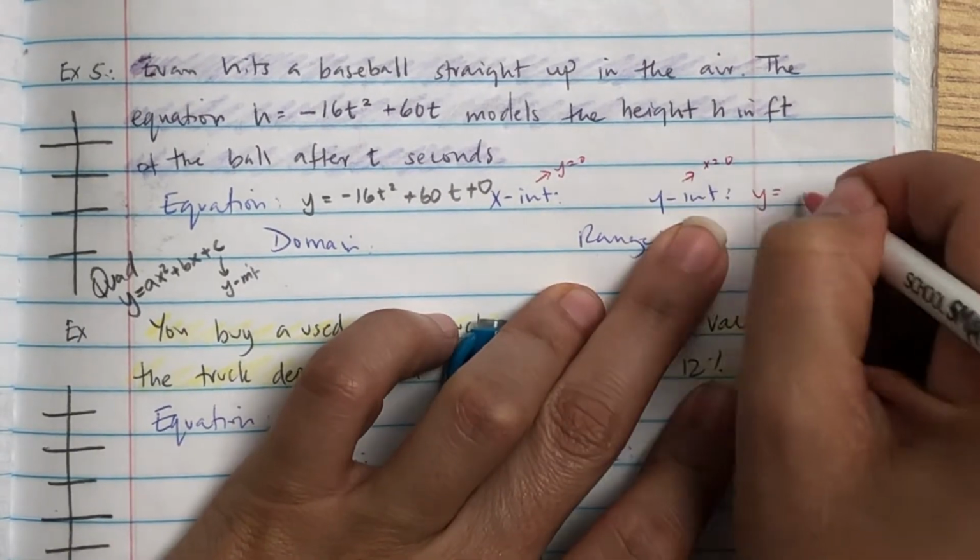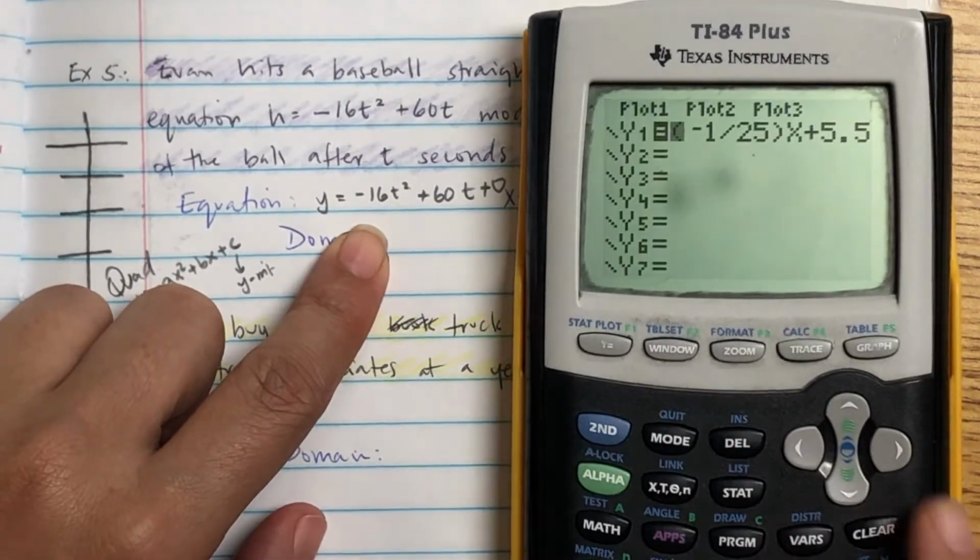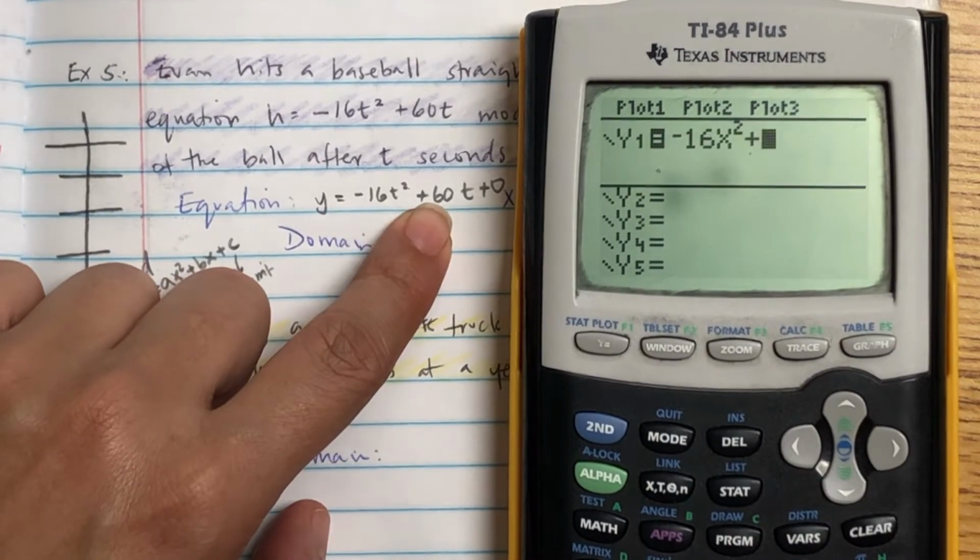And then my x-intercept is where y equals 0, so we're going to plug in the equation just like we usually do.